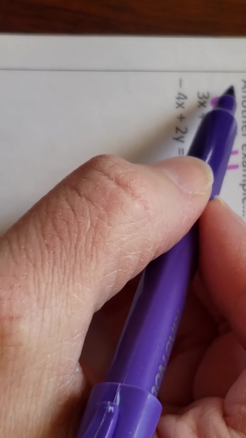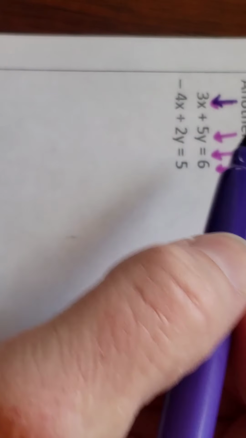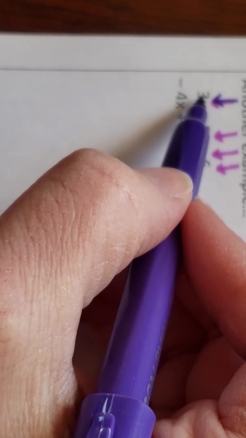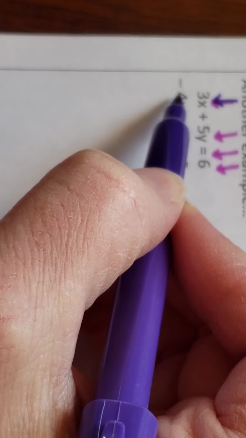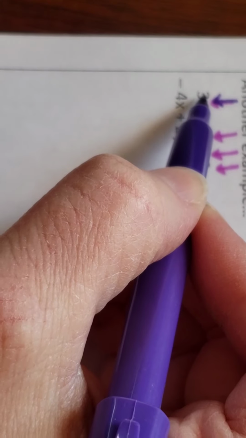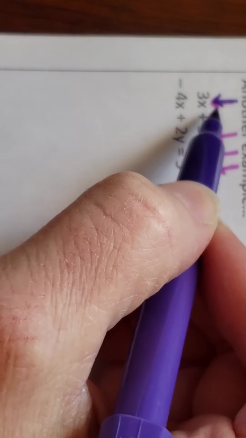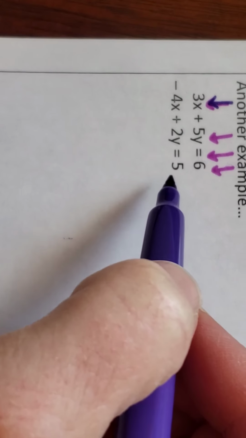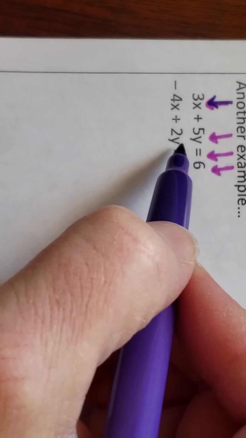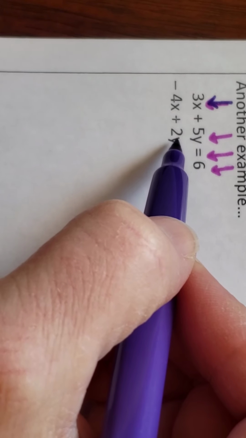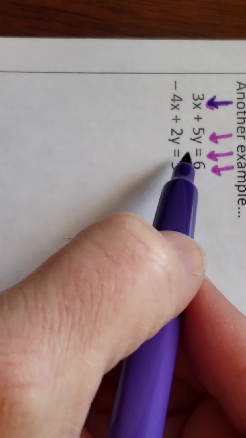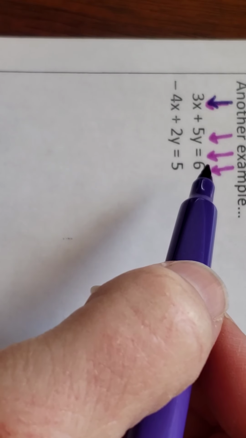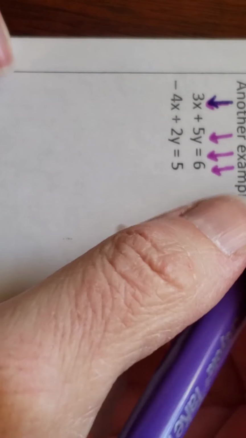But I'm going to choose the x's actually because I already have a positive and negative combination here. So when I multiply this top row by 4 and the bottom row by 3, I'll actually have a positive 12 and a negative 12, which will cancel out so I can solve for y's. Now I could do the y's. I could multiply the top by 2 and the bottom by 5, but one of them would have to be negative so that I can cancel them out. So that's why I choose the ones that are already positive and negatives.